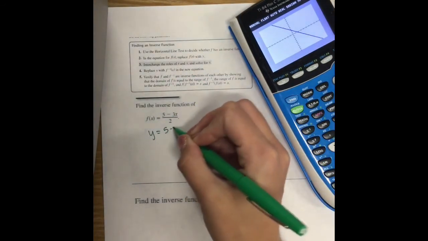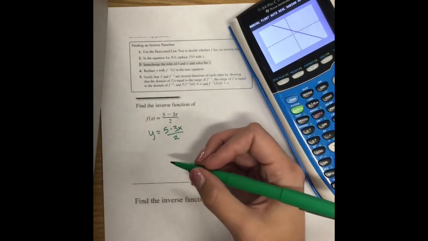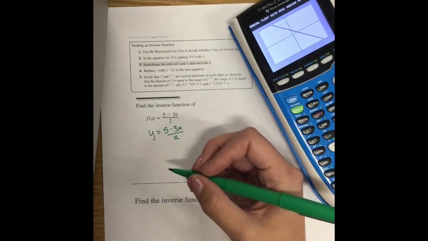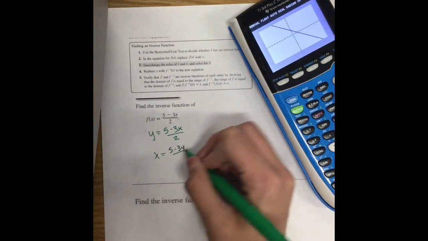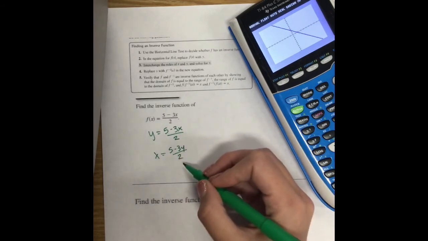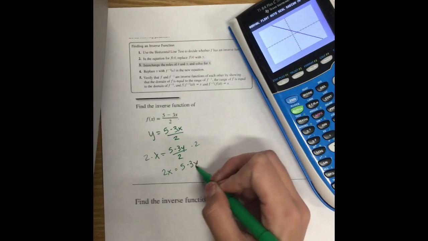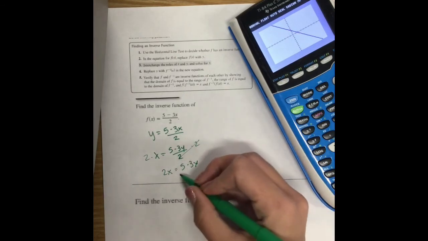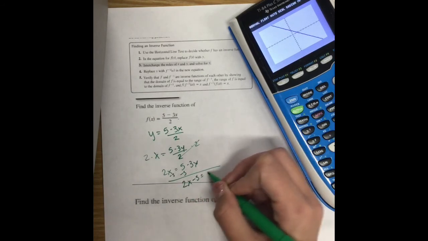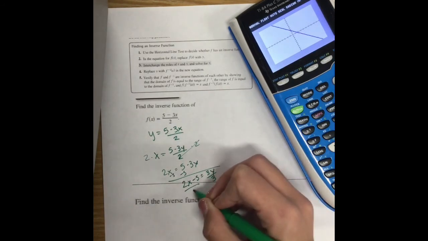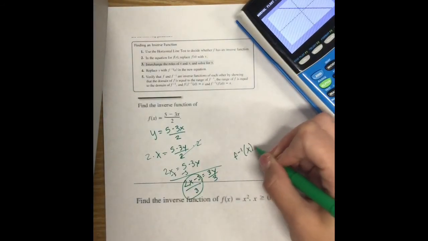So we write y equals, just like we've been doing. Then we swap our x and our y. x equals 5 minus 3y over 2. And we solve for y. 2x equals 5 minus 3y. We subtract our 5, so we get 2x minus 5 equals 3y. And we divide by 3. We get our inverse function. We can write this at the end like this.